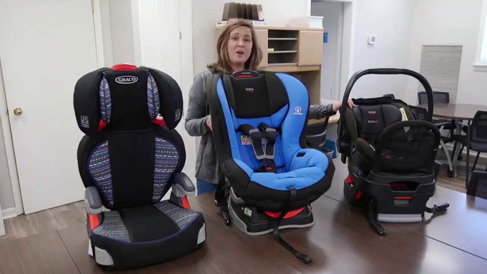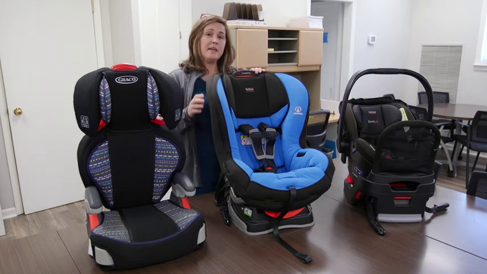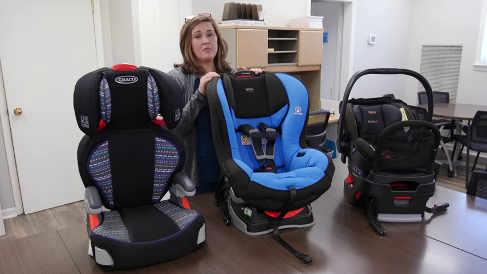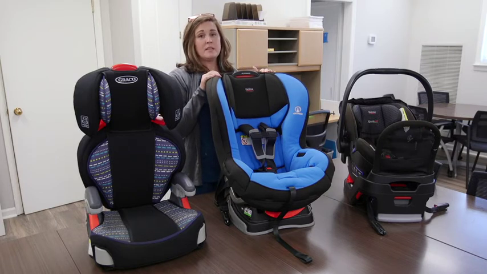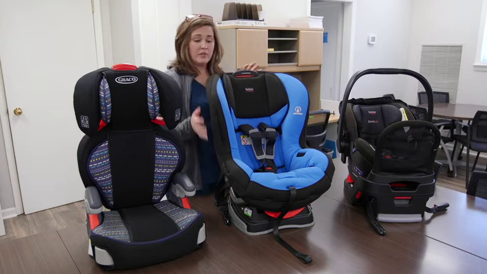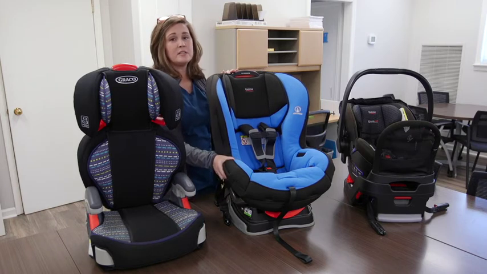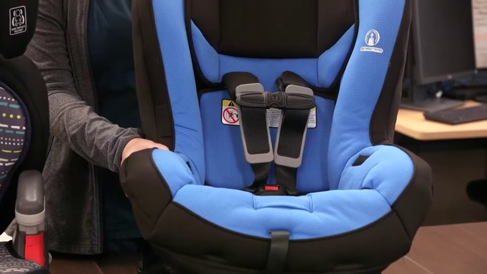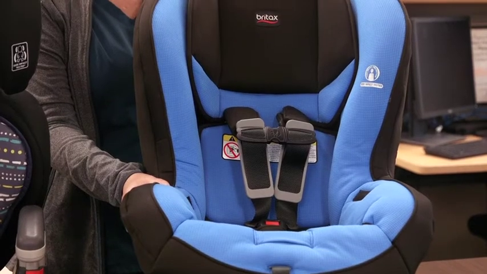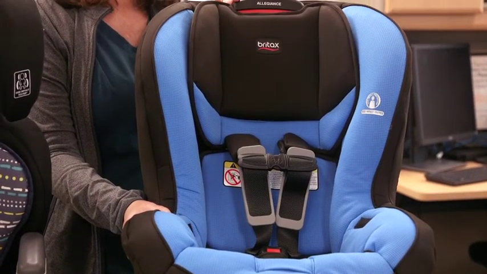But as far as best practice, experts agree that it is best to keep the baby facing backwards as long as possible. This is why a convertible seat is great for keeping your child rear facing until at least age 2 or up to 40 pounds. When a child is rear-facing, it decreases their risk of injury and death by almost 70%.